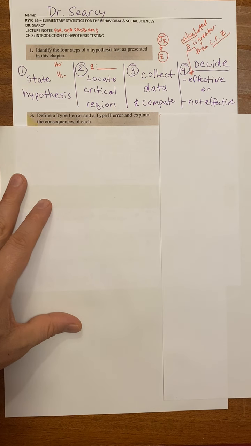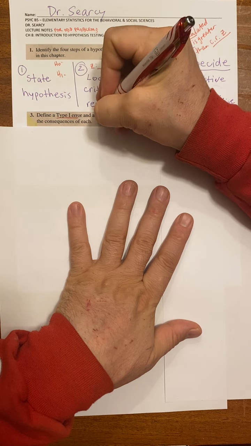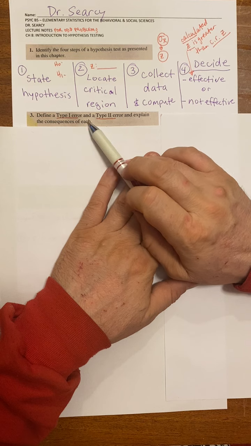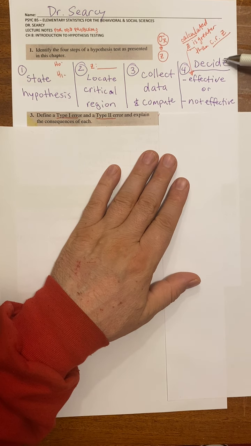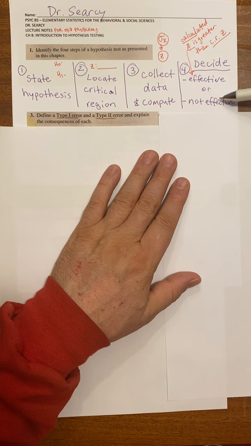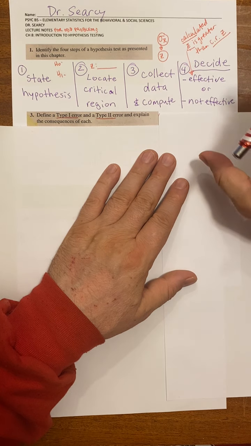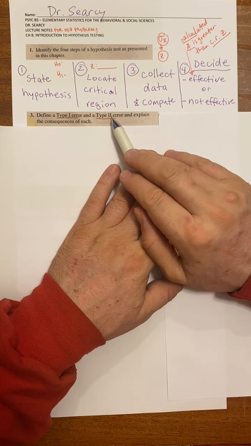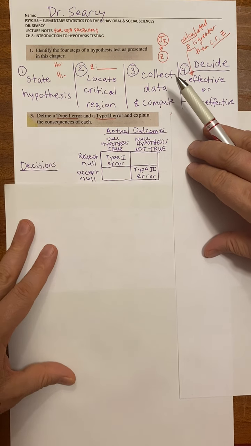Question 3 is going back and asking about these 2 errors that the researcher can make. Remember that these two errors could be the errors that you're going to make in step 4. You've decided that your treatment is either effective or it's not effective. In making that decision, maybe you made the wrong decision. If you did, you've made either a type 1 error or a type 2 error. So let's just look at the matrix that explains that, right?